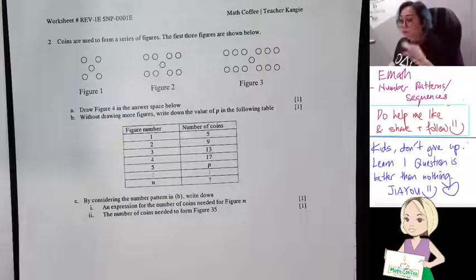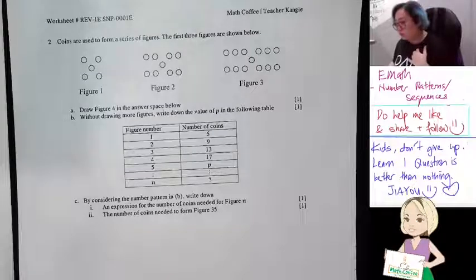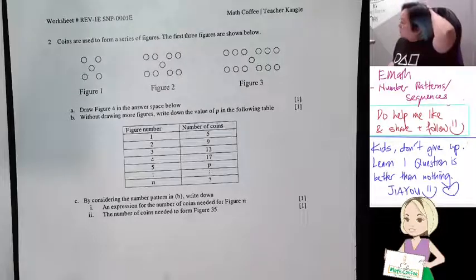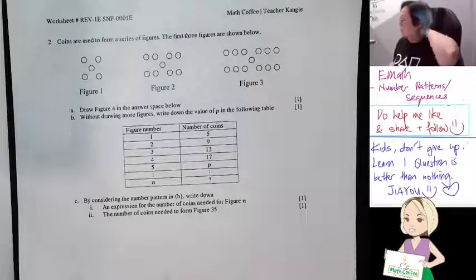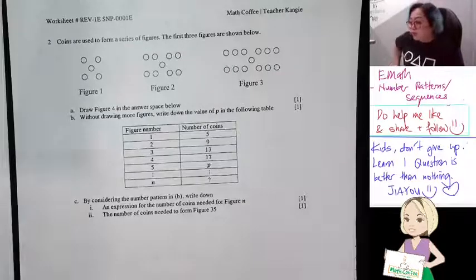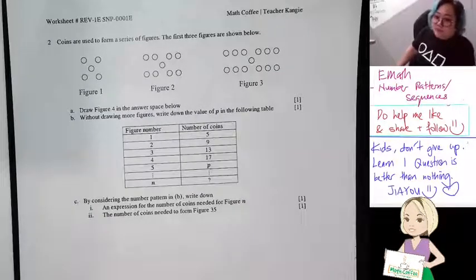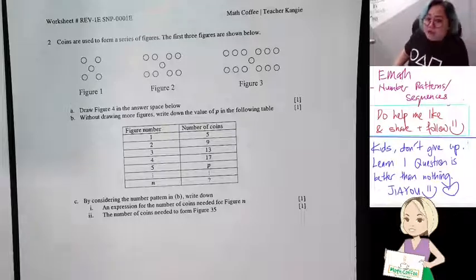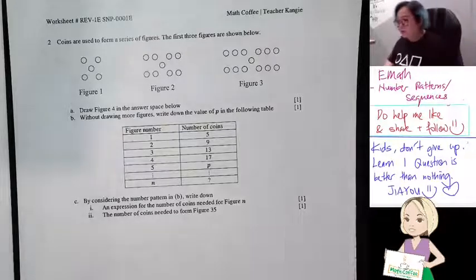You don't need to say the pattern will be positive. Just mention integer can already. Tn, the n will not be negative. It starts from 1. Term 1, n equals to 1. Term 2, n equals to 2. It's not possible to be negative. So as long as you mention that it's not an integer, it's good enough.